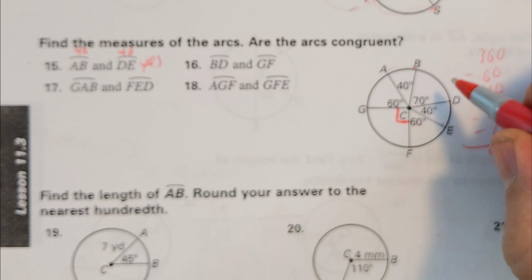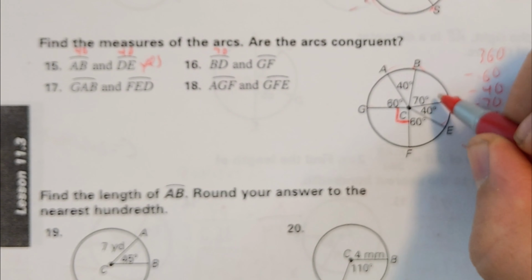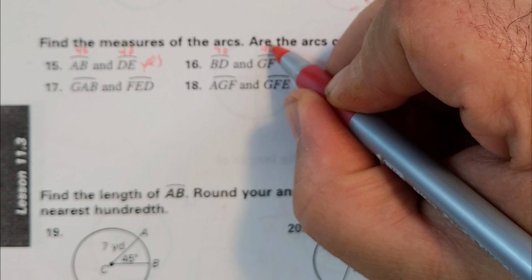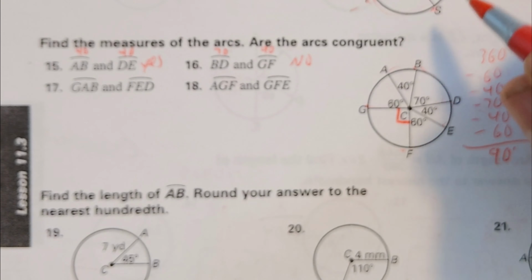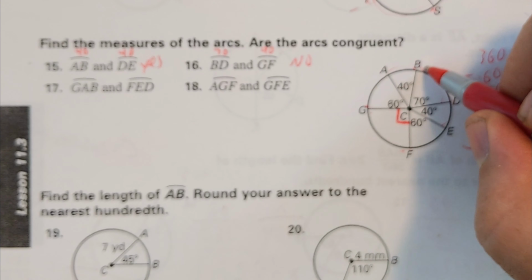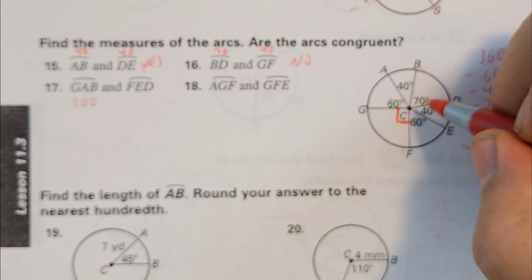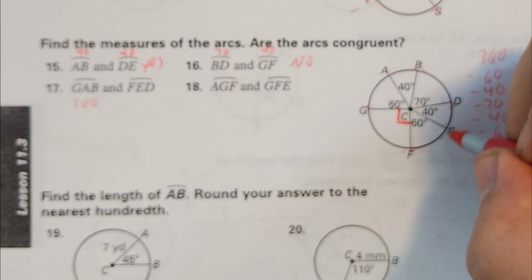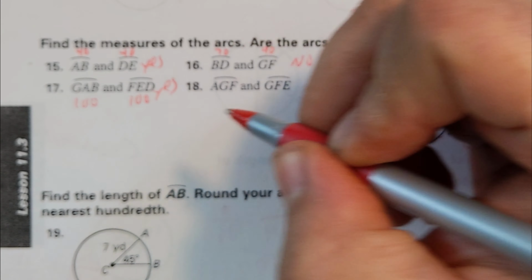Number 16, it's asking about BD, which we see is 70. And then GF, which we can see here is 90. That's not the same. So are they congruent? No. Next one, GAB, that's 60 and 40 together, that'd be 100. And then FED, that'd be 60 and 40 together, that's another 100. So that would be yes.